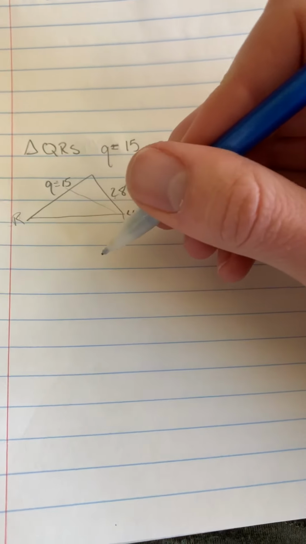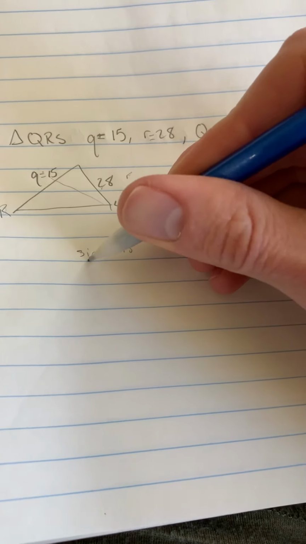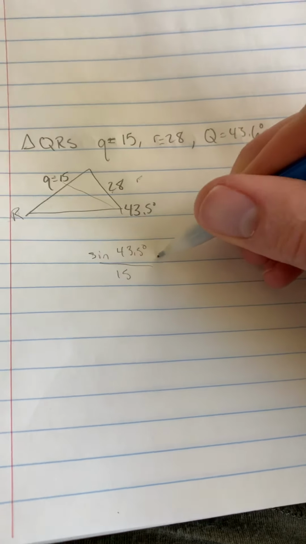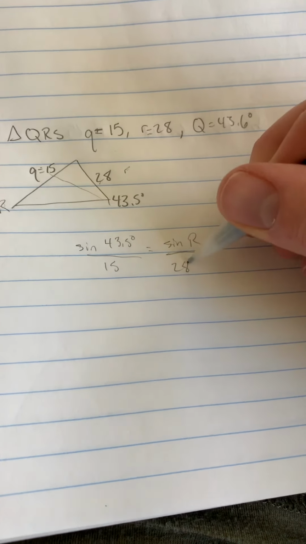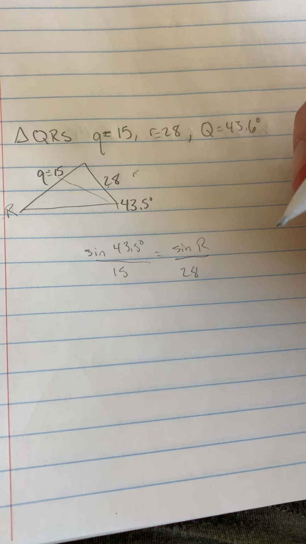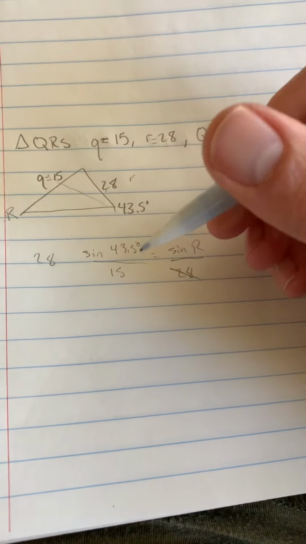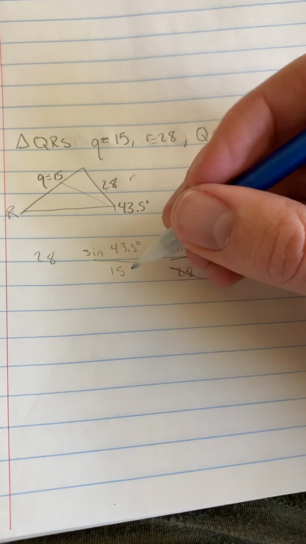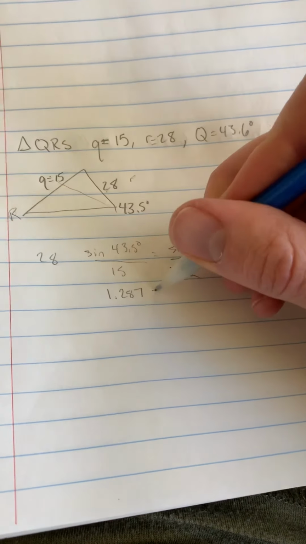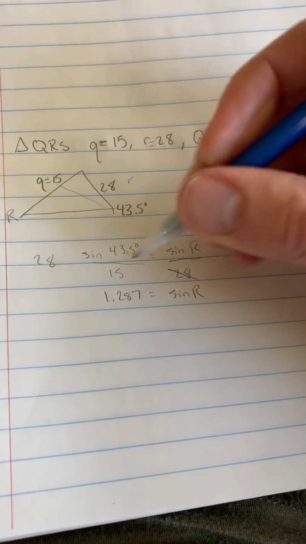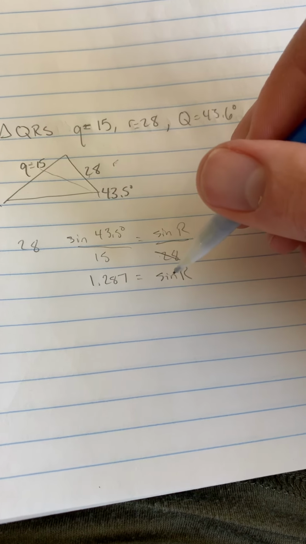So we would set up that the sine of 43.5 degrees divided by 15 is equal to the sine of R divided by 28. Pretty straightforward right now. Now, if I multiply this side by 28 and solve, I'm going to end up with 1.287 is equal to the sine of R. Well, 1.287 can't equal the sine of R because sine is always restricted to being values between -1 and 1.